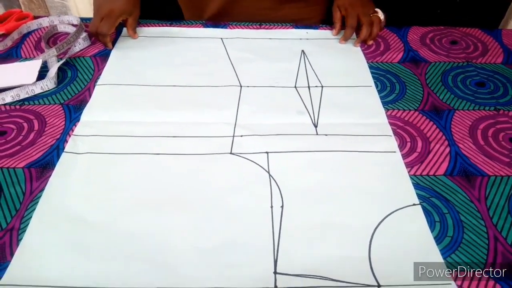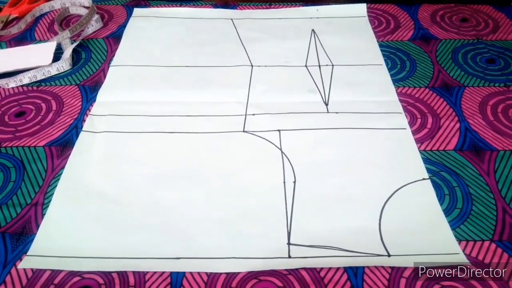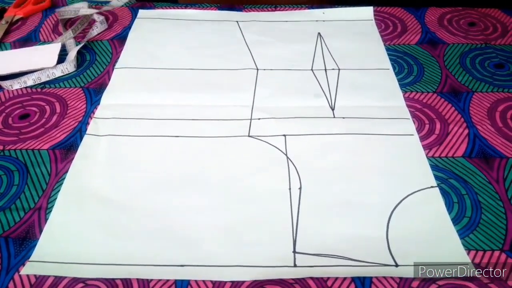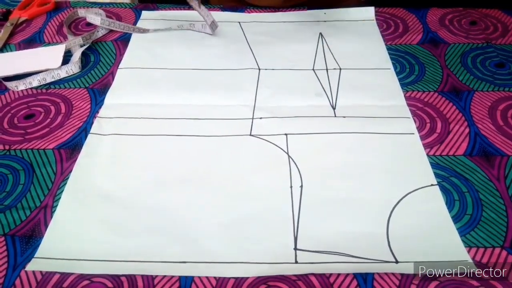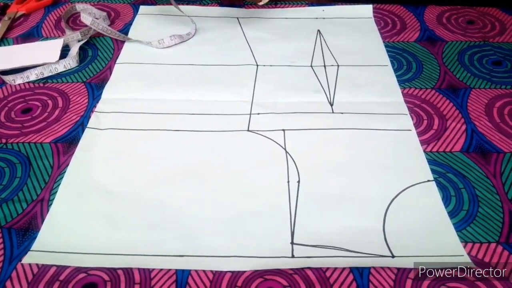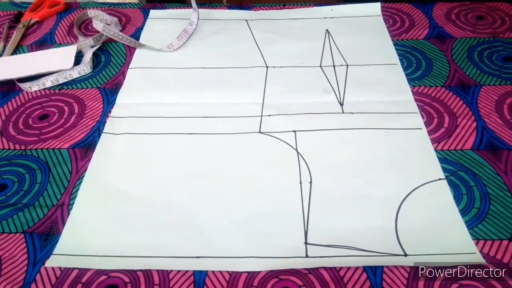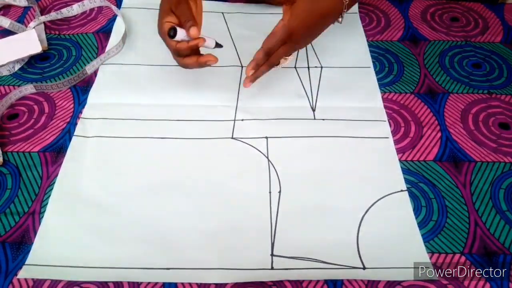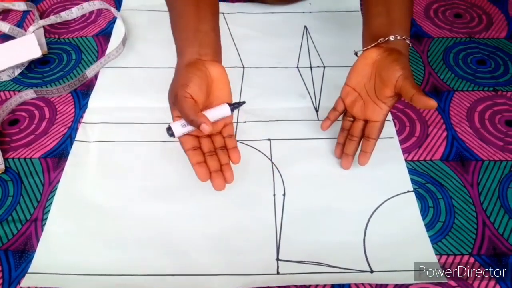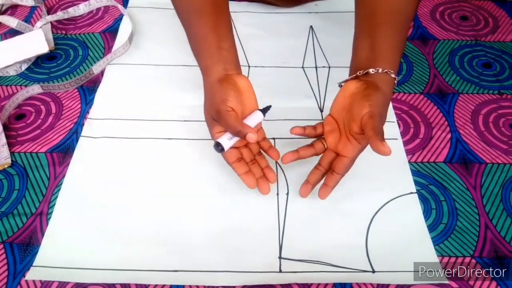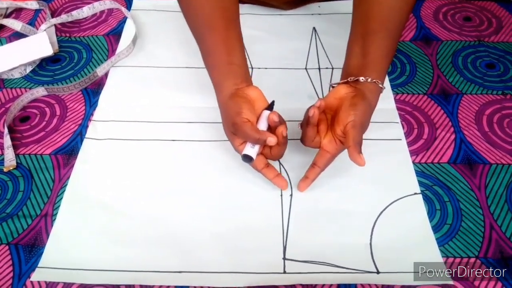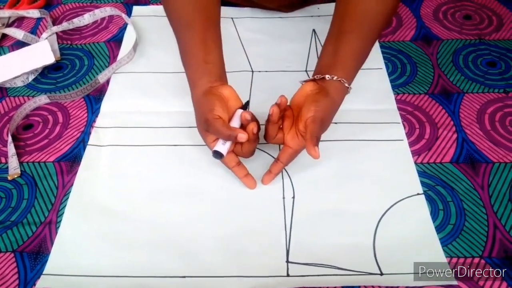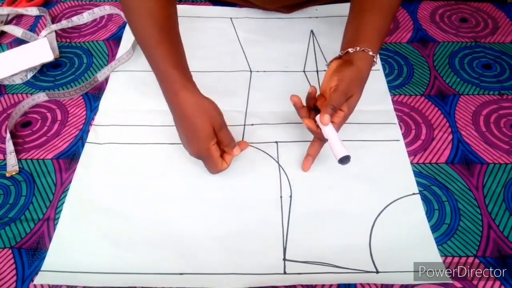It is very, very easy. Now I will use this now to tell you how to get the back. Now on the armhole here, to get the back armhole, what you need to do is to connect, the front armhole is deeper than the back armhole. That was why you have to go in half inch in right here. Then to get the back armhole, you have to connect from here right here.